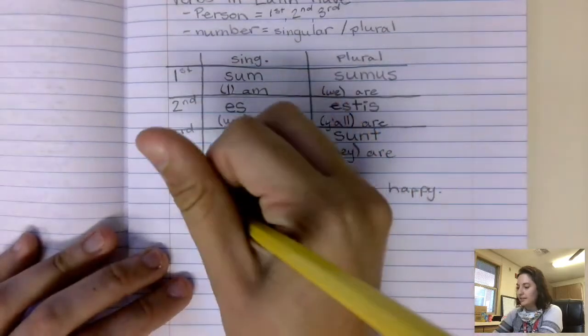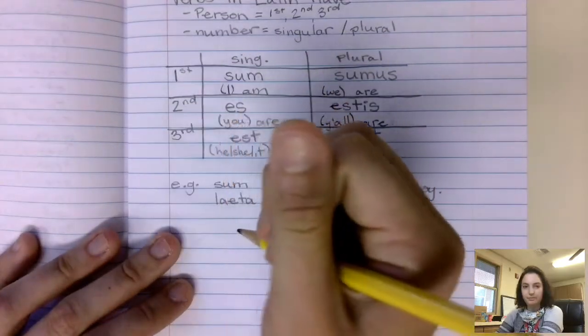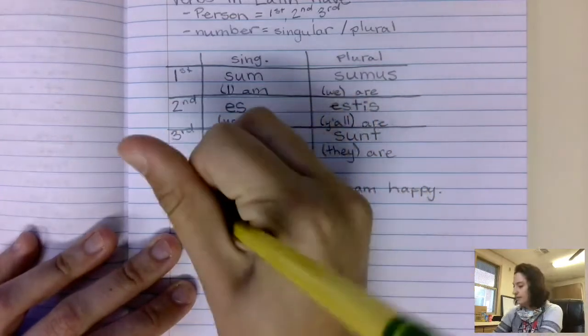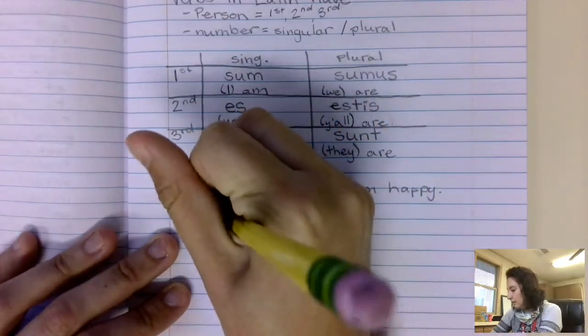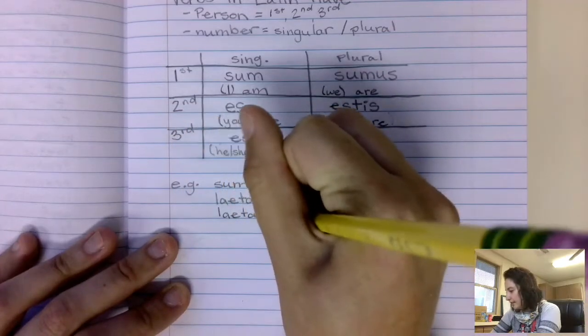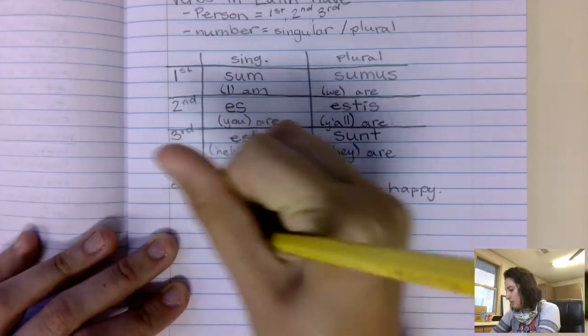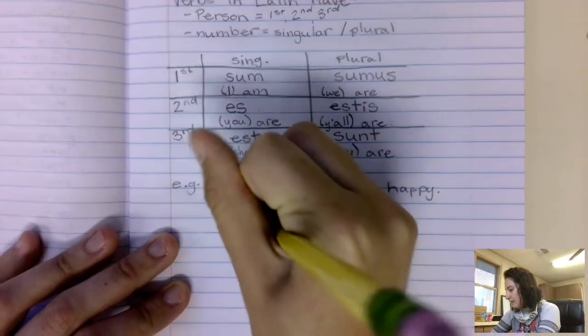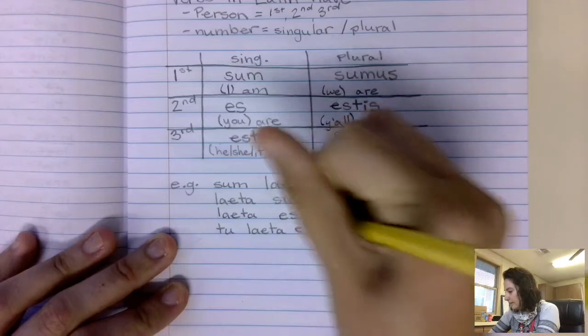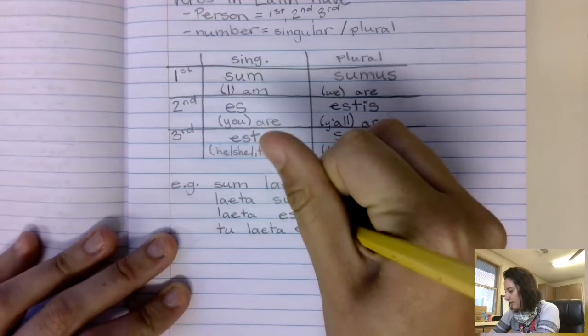The other example I want to show you is laeta es and tu laeta es. These, again, mean the same thing.